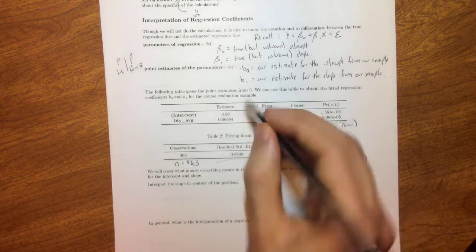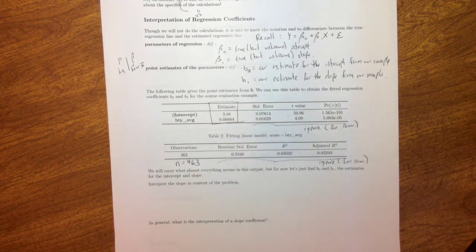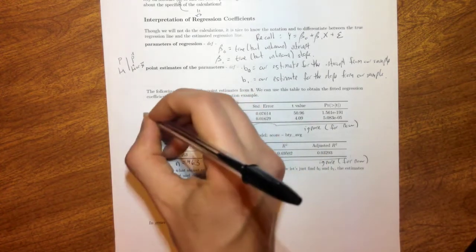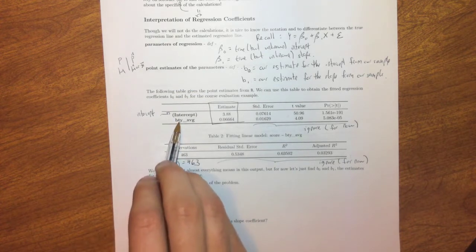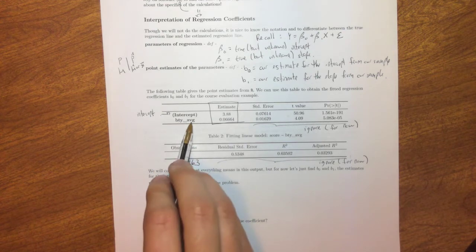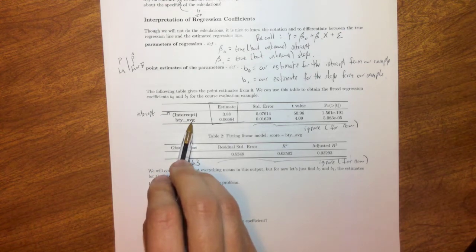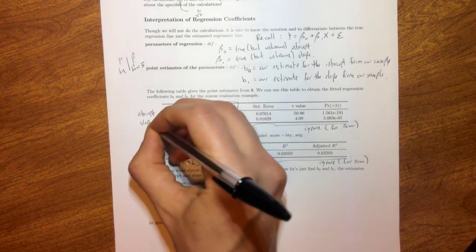In the column that says estimate, this is where we're going to grab our fitted intercept and our fitted slope. You could probably guess that the row that says intercept corresponds to the intercept. It's slightly less obvious that the row that has our predictor, named beauty average, which we've been calling attractiveness, is going to have the information for our slope.